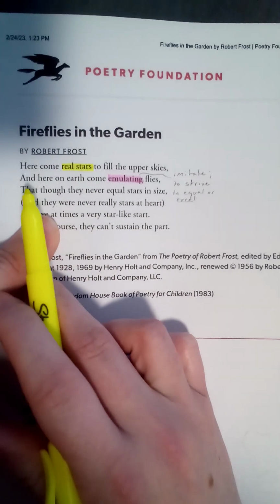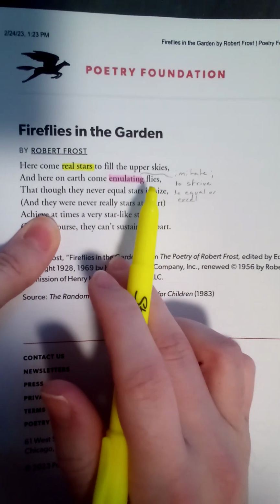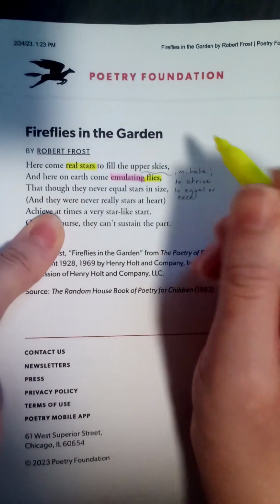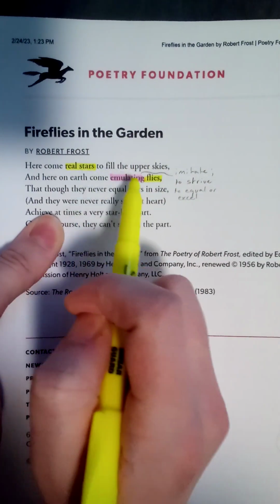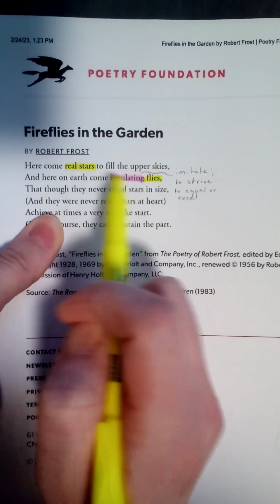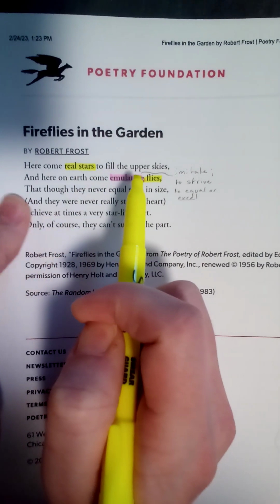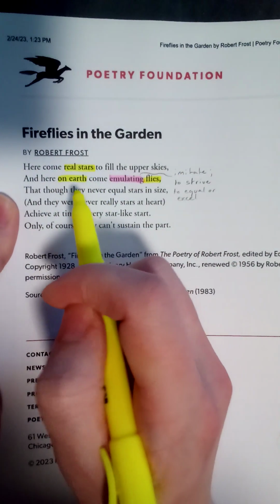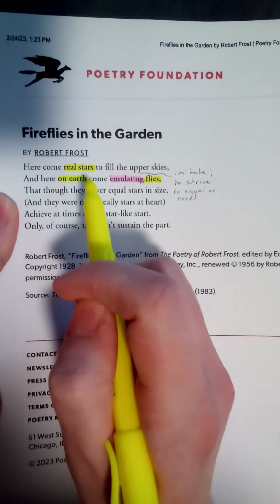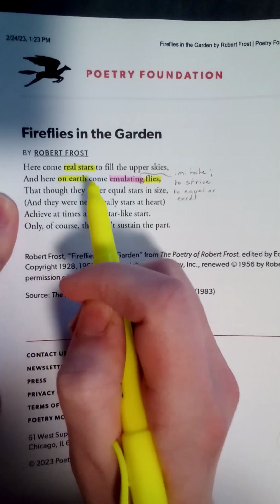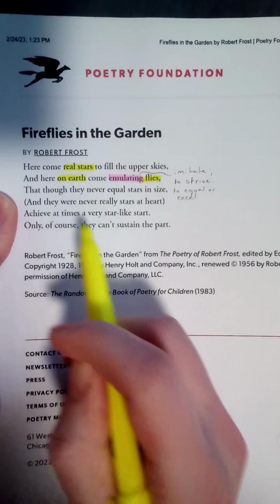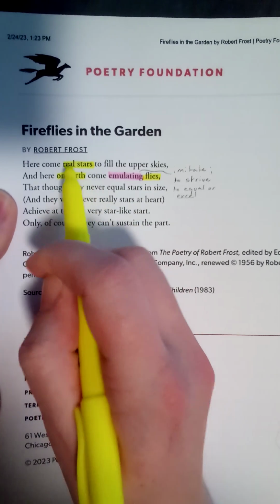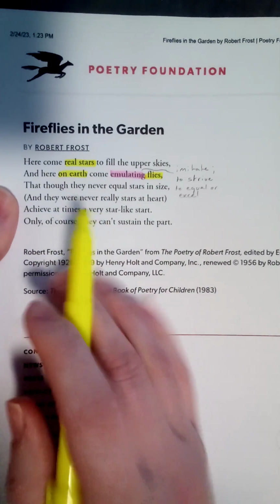So then second line, and here on earth come emulating flies. Now these are the fireflies that he's talking about in the title. So I'm going to highlight the flies, and that's so that we know that these are the two subjects that are being compared by the poem. I'm also going to highlight on earth because this is relevant here. Earth is the mortal plane. It's the mundane place where we have things like fireflies and not things like stars that are celestial and kind of awe-inspiring and super big.